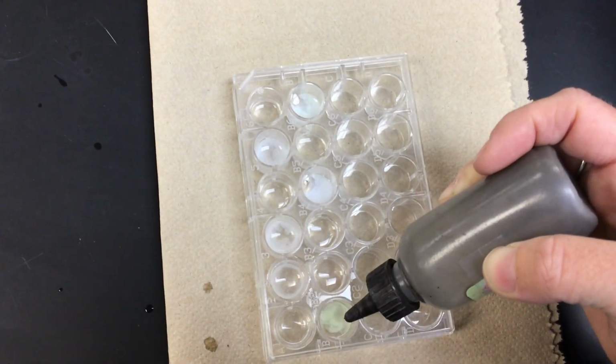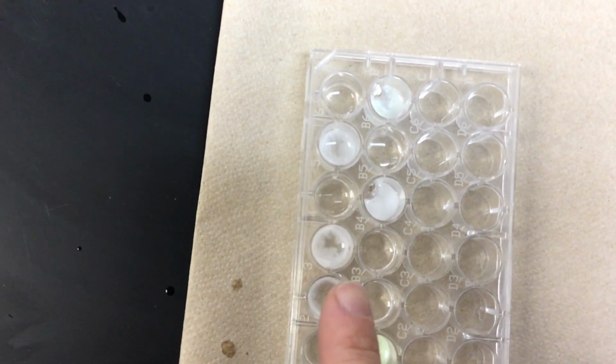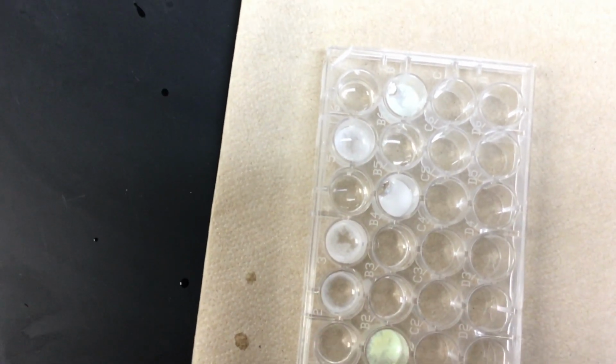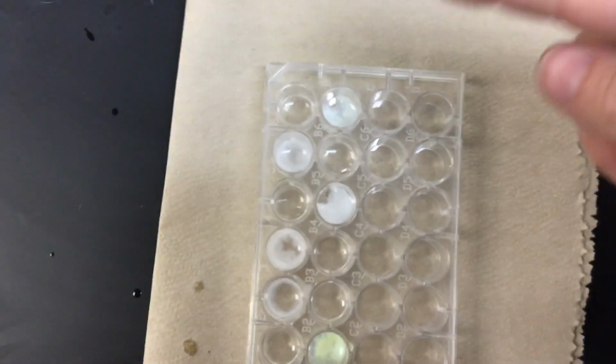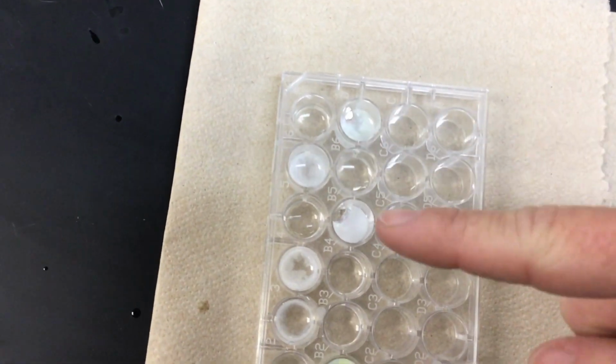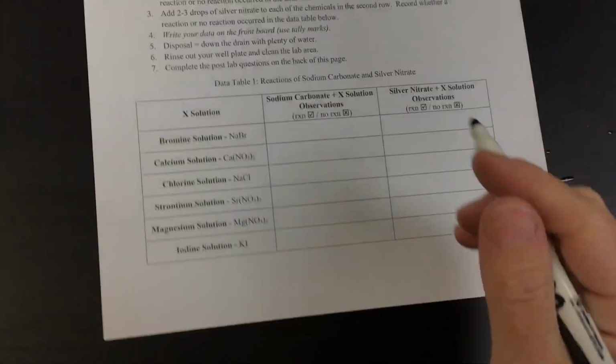Okay. And so we can see how these reacted. The first column reacted with the sodium carbonate in the second, fourth, and fifth well. And then the second column reacted with the AgNO3. It was the first one that reacted, the third one that reacted, and the last one that reacted. So we're going to write that down in our data tables. This is really hard to do.